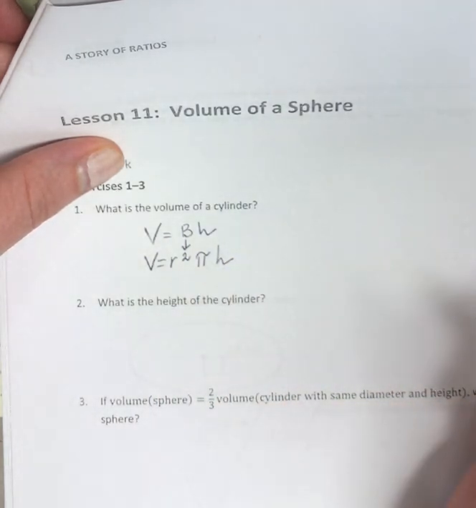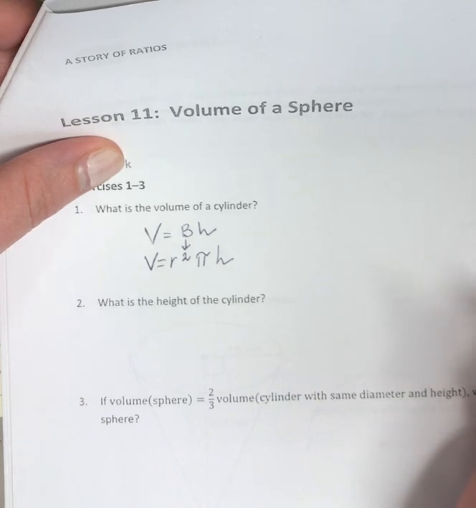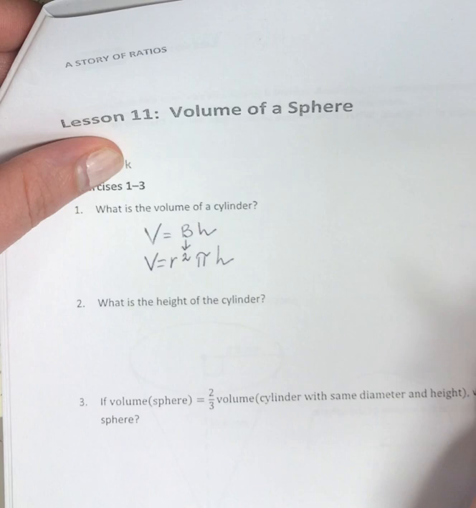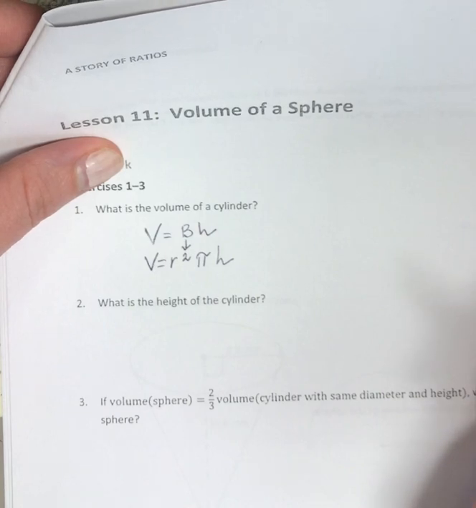What will be the height of the cylinder that the sphere can fit into? Since we know that the sphere has the same height throughout the entire sphere, the cylinder will have the same height as the diameter of the sphere.